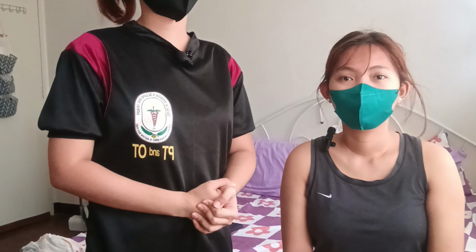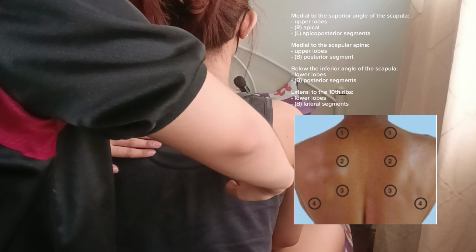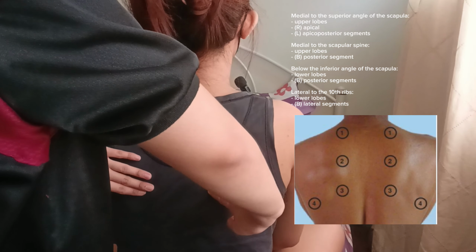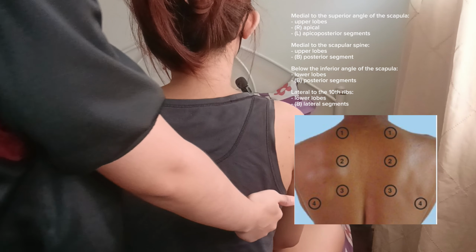Okay, so let's first proceed with the posterior part of the tactile fremitus and auscultation. For the tactile fremitus, we'll be following the posterior landmarks, which is medial to the superior angle of scapula, medial to the scapular spine, medial to the inferior angle of scapula, and lateral to the tenth ribs.